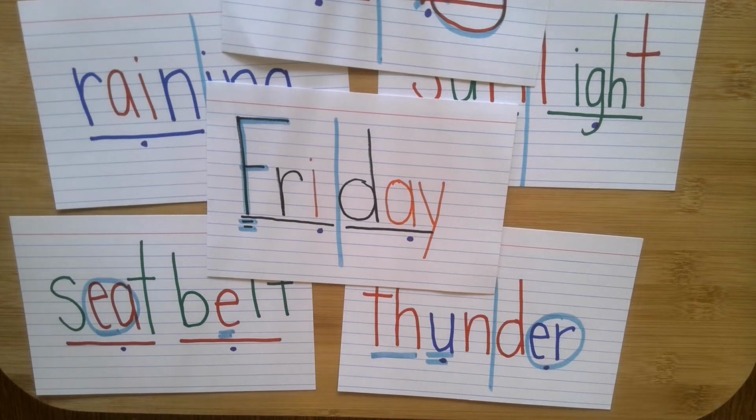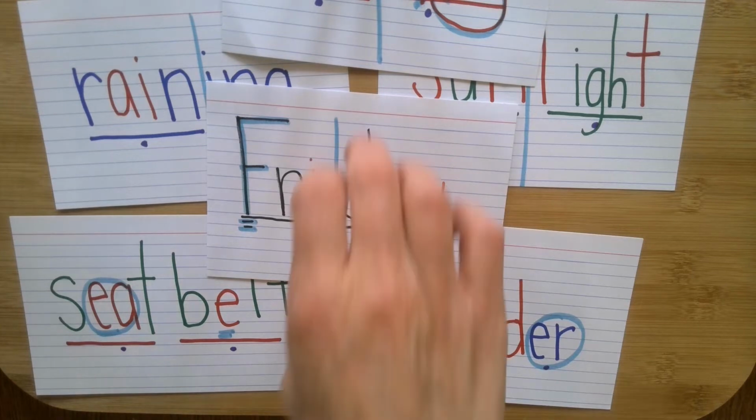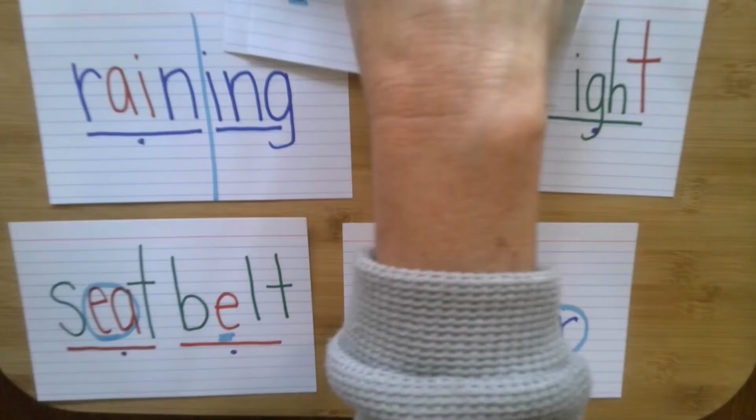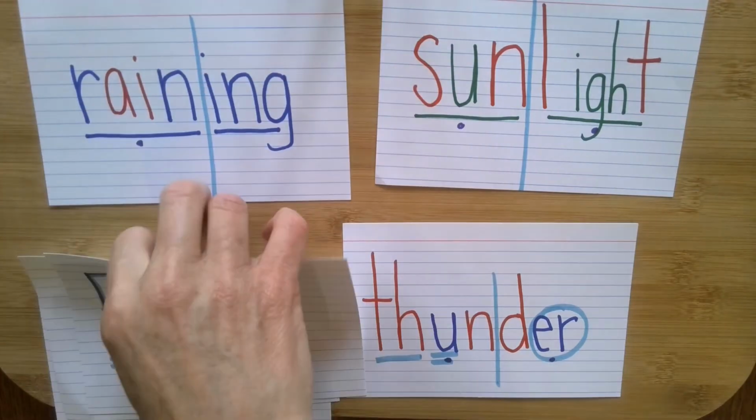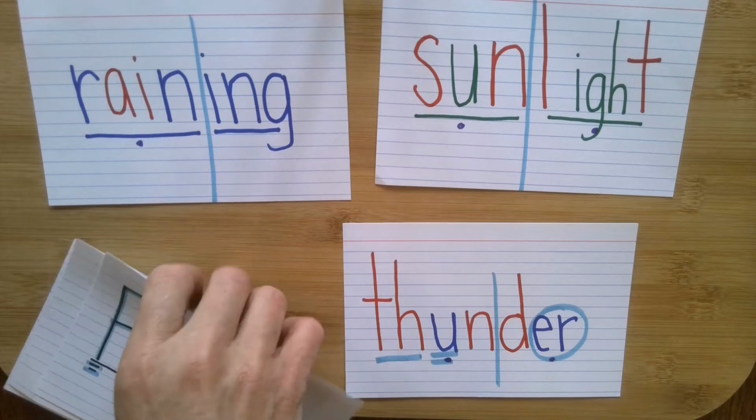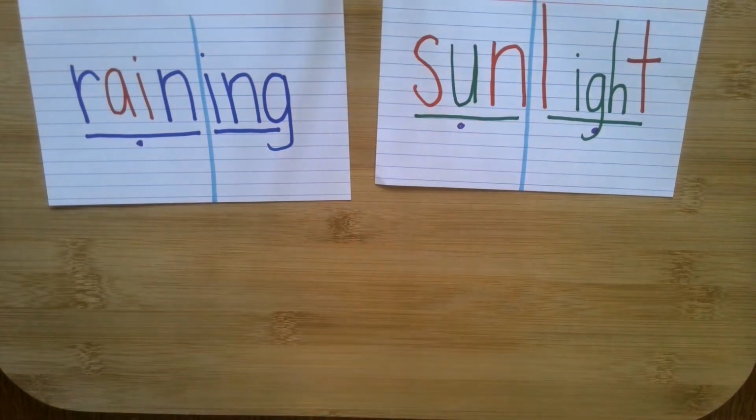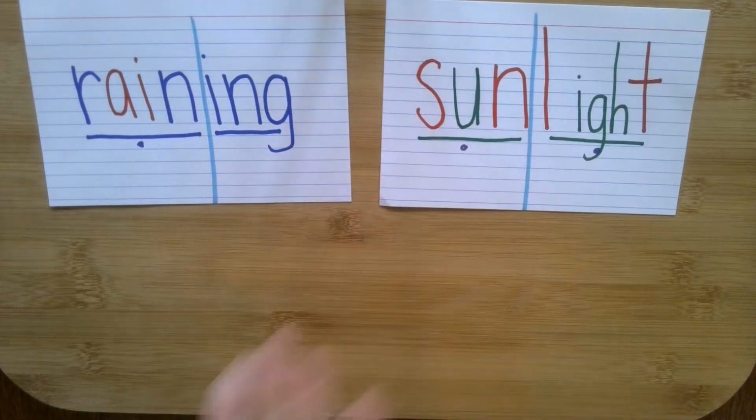All right, let's go ahead and write the word. Let's do something with the word because it's kind of happening today when I look outside. Raining and sunlight. I don't know if we can use any of these red words with raining and sunlight.